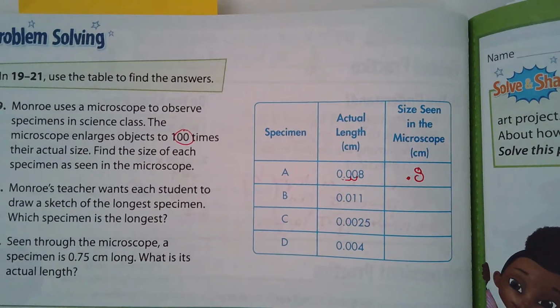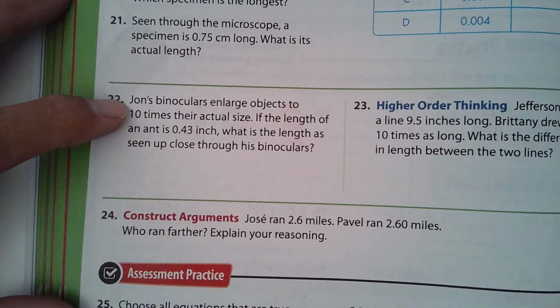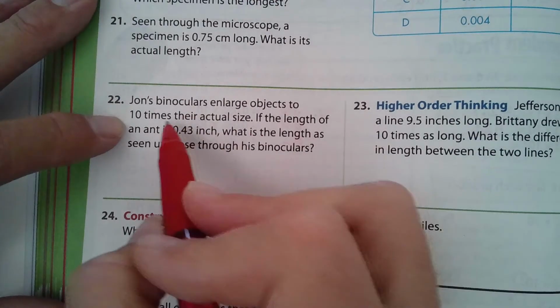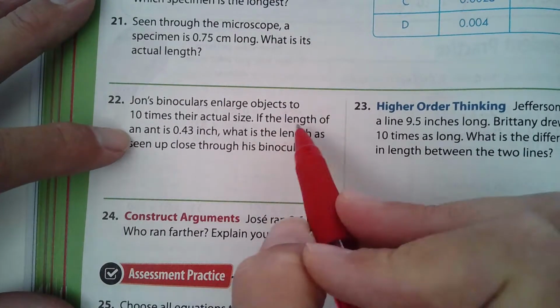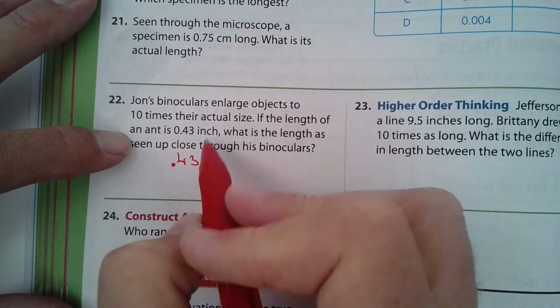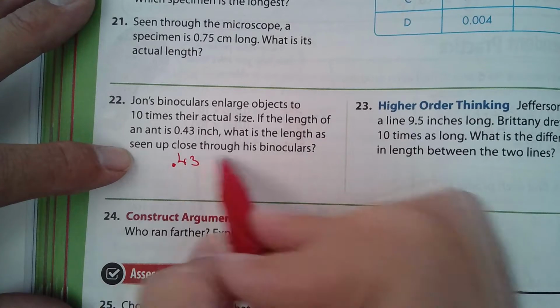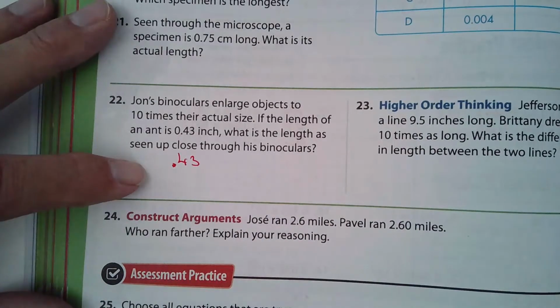John's binoculars enlarge objects to 10 times their actual size. If the length of an ant is 0.43 of an inch, what is the length seen up close through his binoculars?